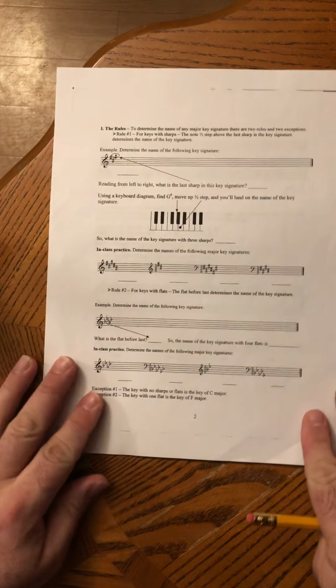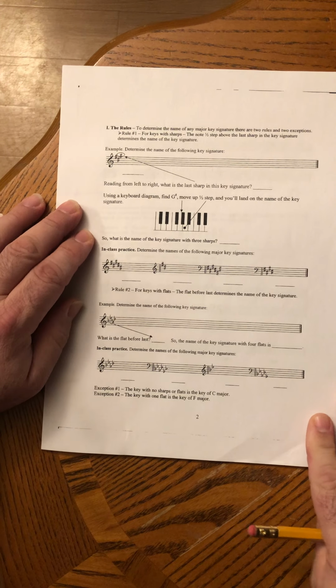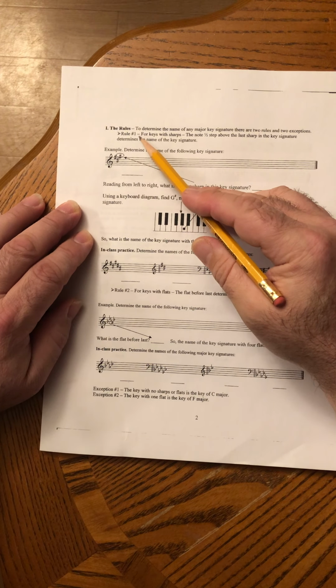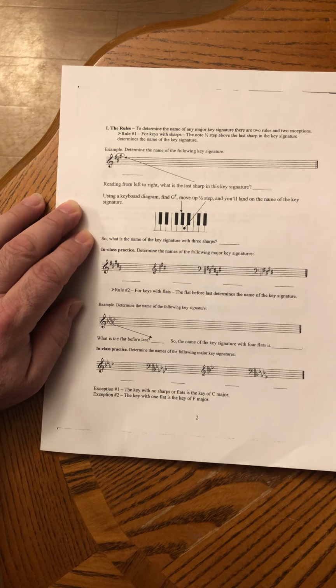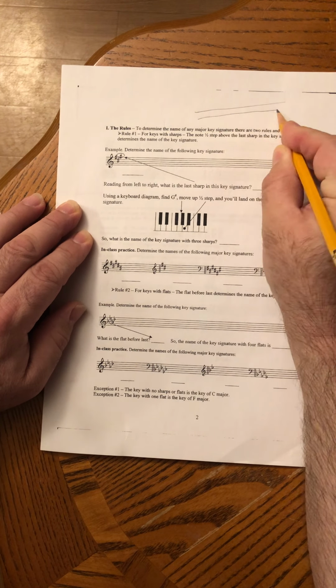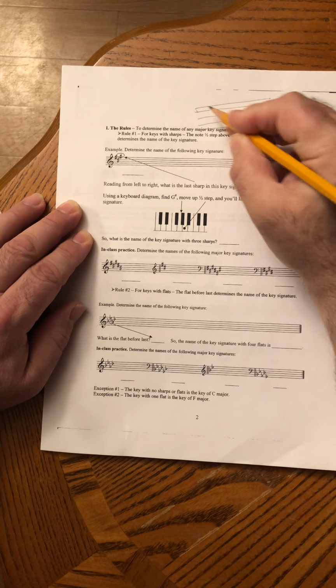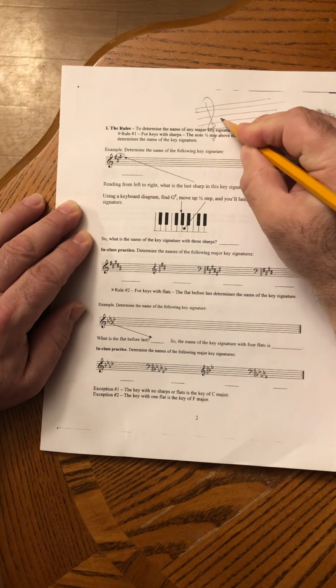We're on page 2 of the document. Okay, the first rule has to do with keys that have sharps in the key signature. So let's say we had an A major scale. Okay, it would end up looking like this.